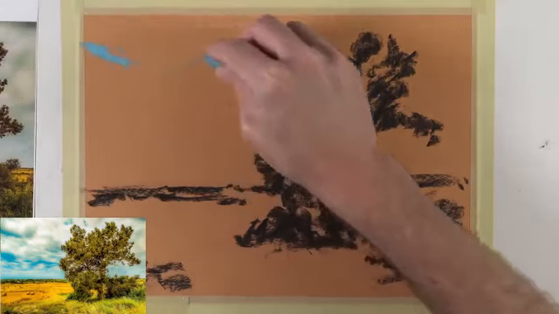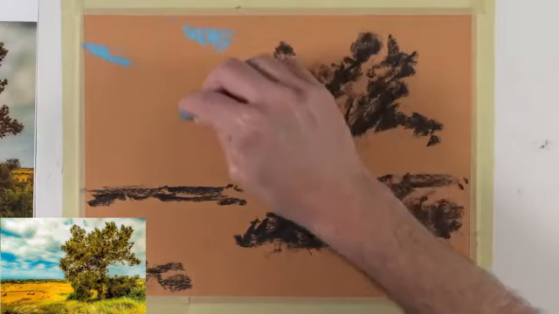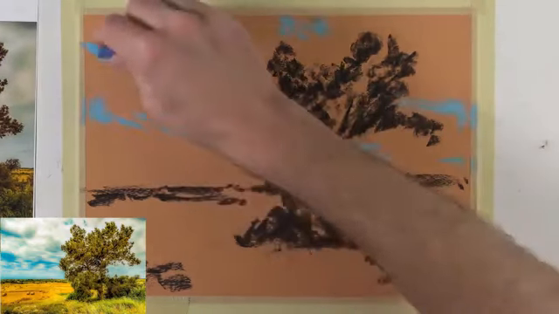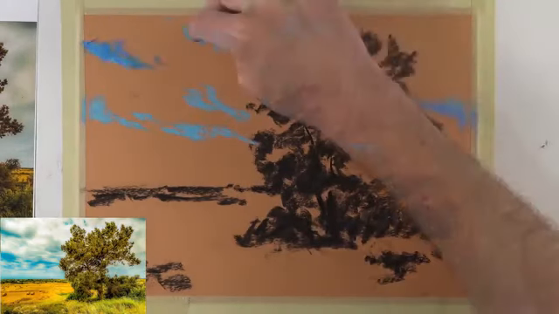Now we can move our way up to the sky, and I'm going to start here with a lighter blue, just looking at the shapes that are made in the sky. In this particular case, we have quite a number of diagonals that happen here. This will help to create a little bit more emphasis on the tree in our landscape.